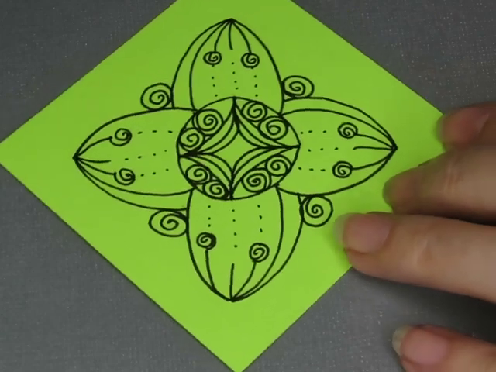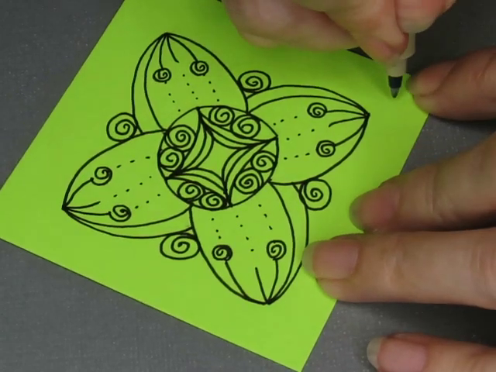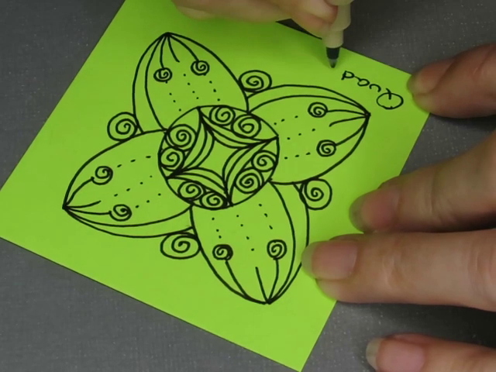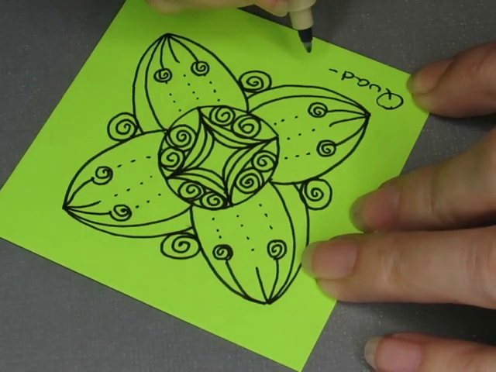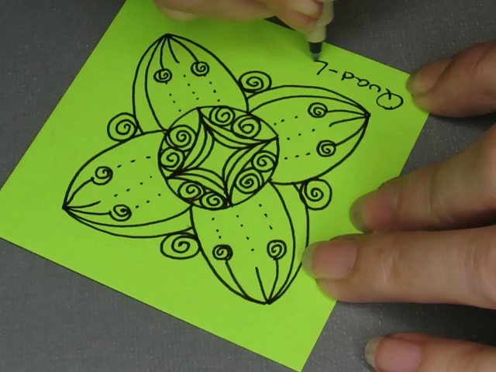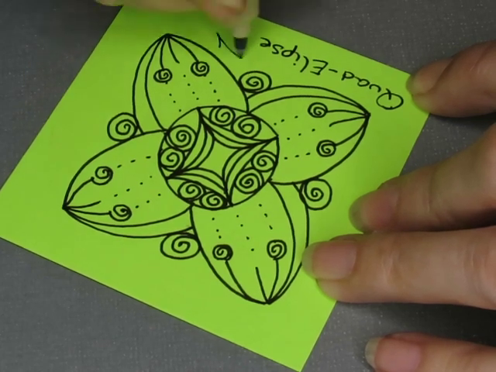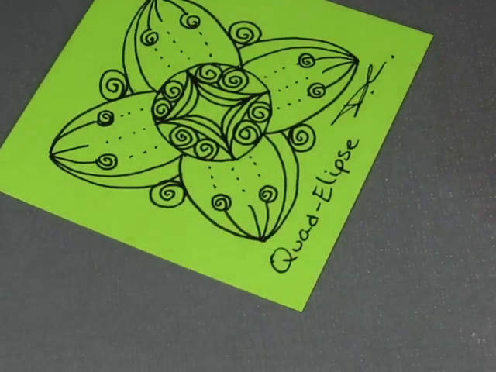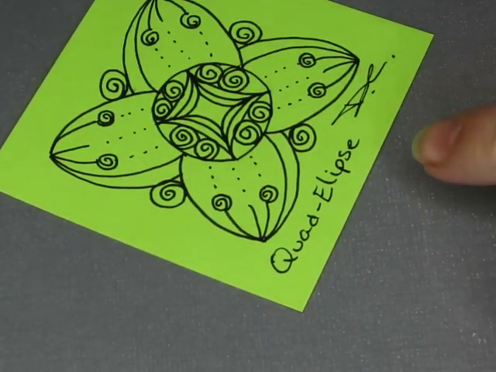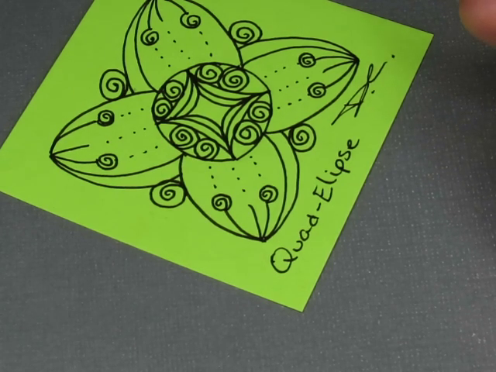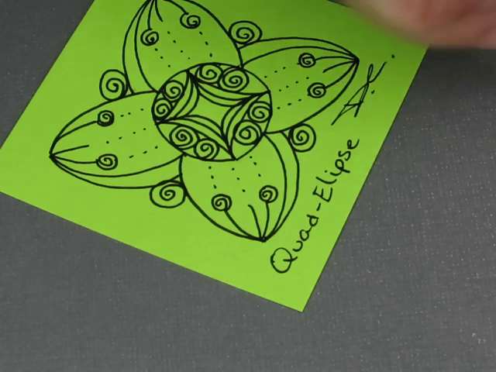What is this one called? This one's called Quad Ellipse. And I'm going to put a little bit more dark, but I want a bigger tip. Let me use my 07. I'm going to use an 07.